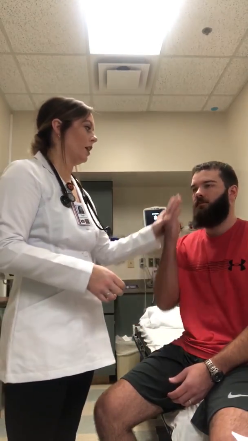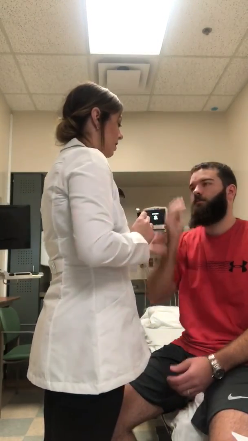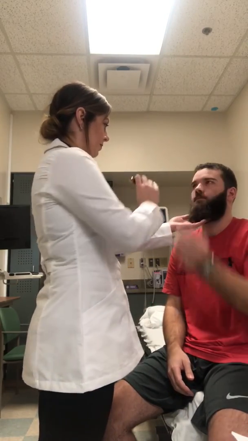Cranial nerves 3, 4, and 6 would have been the cover the eye test. So you'd have your patient go ahead and cover your right eye, or your left. You notice, okay, cover your opposite eye. And go ahead and open. And you would note pupil deviation or any nystagmus was noted for 3, 4, and 6.